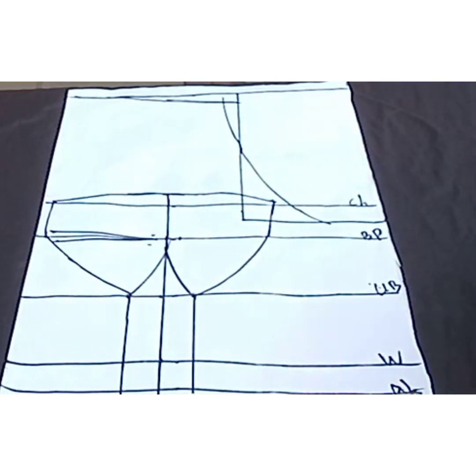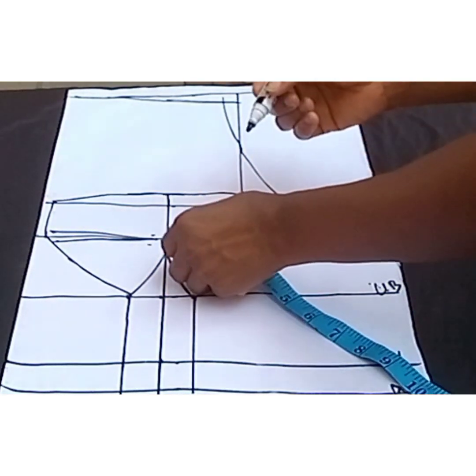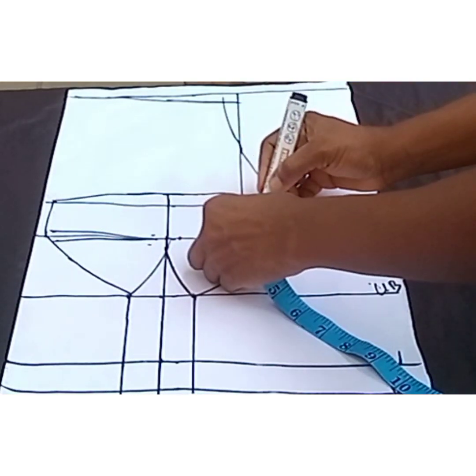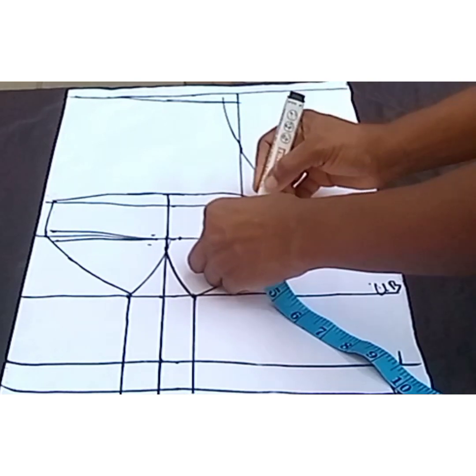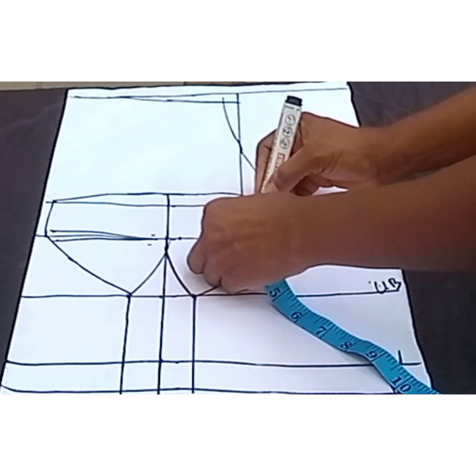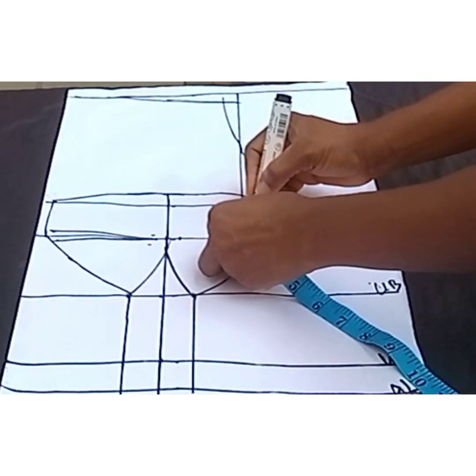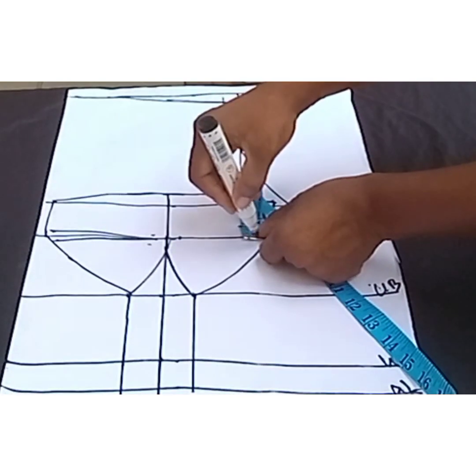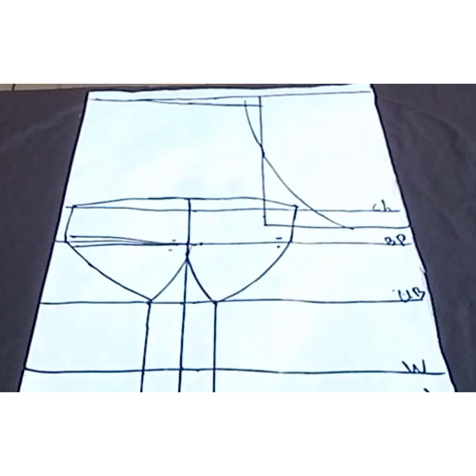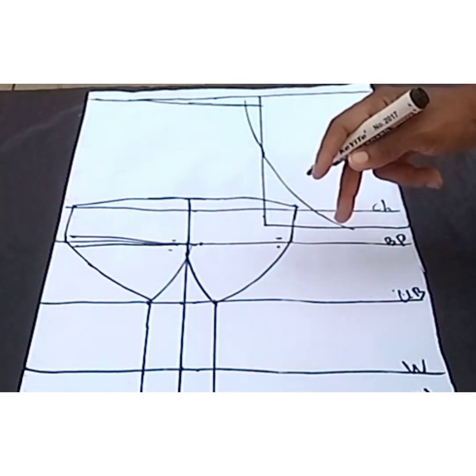As you can see the difference between the two corsets. All right, so I'll just come out by ½ inch on both sides, and also connect to the line.